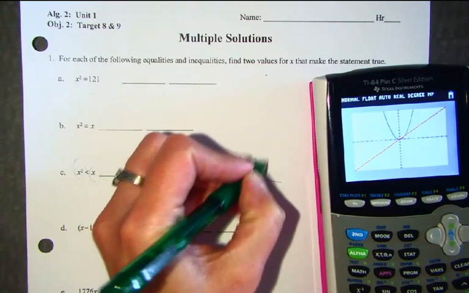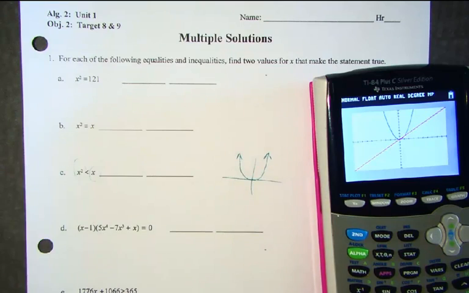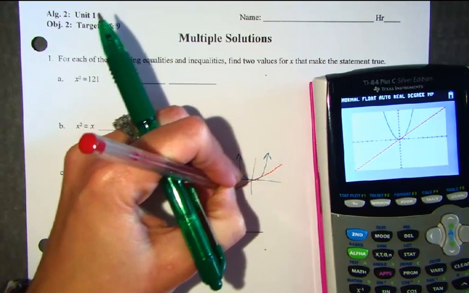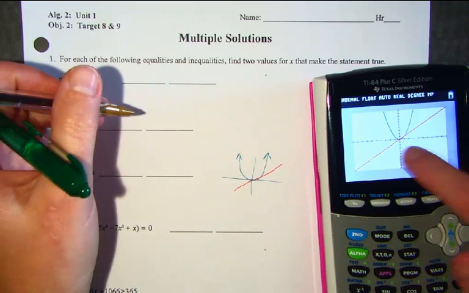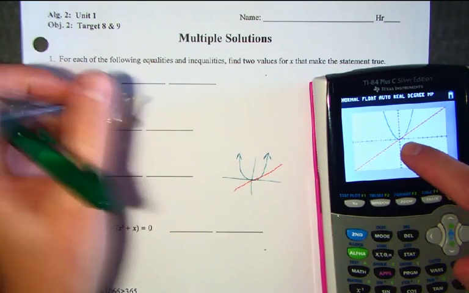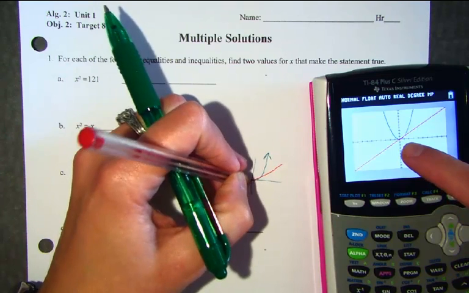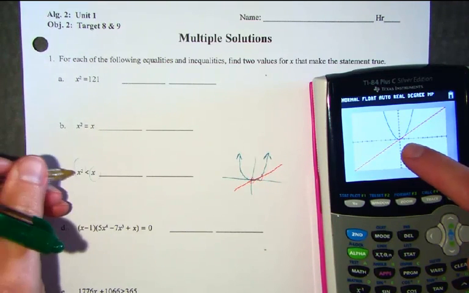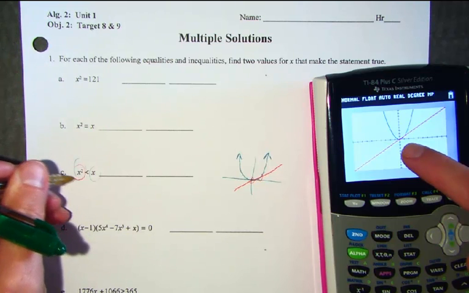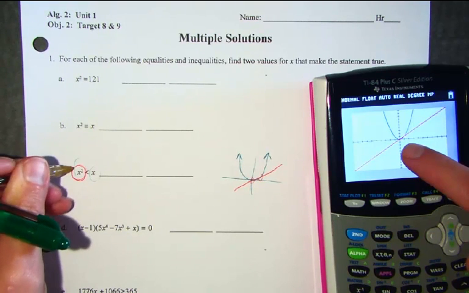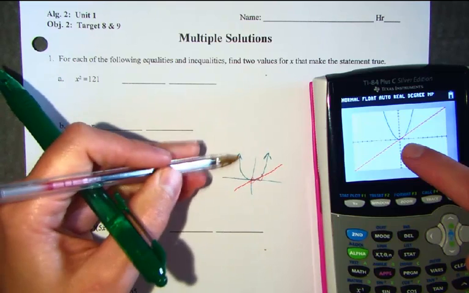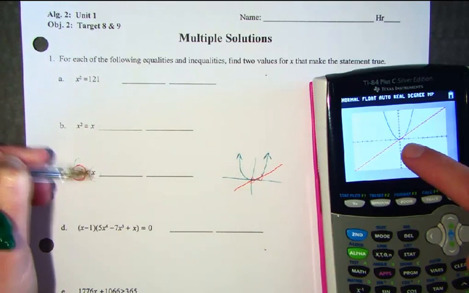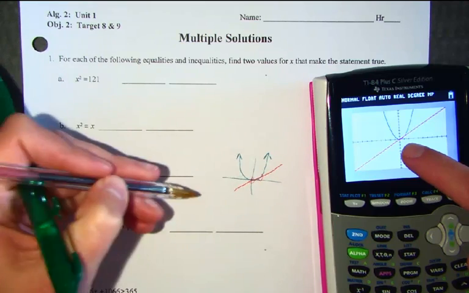One graph looks like this, the other graph looks like this, and if I look really, really carefully right there, I think I might see 2 intersection points. But I'm looking at where, if there's one or multiple places where this U-shaped graph that we typed in first is below this straight line.